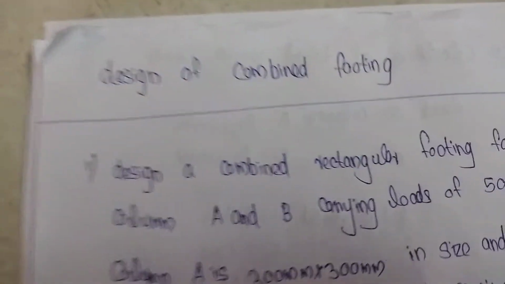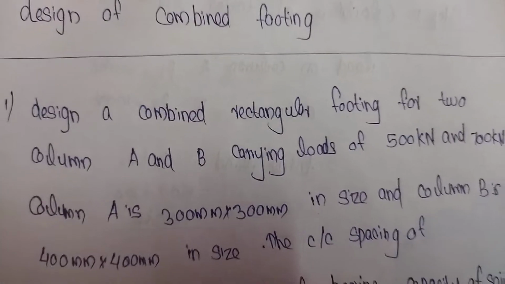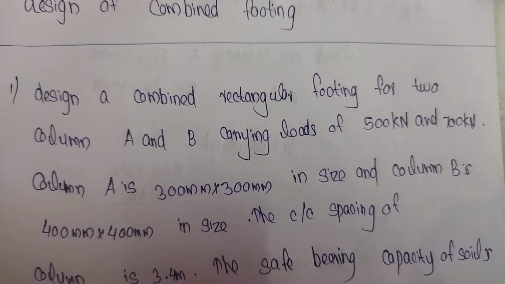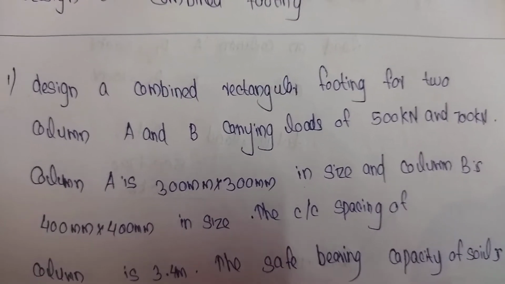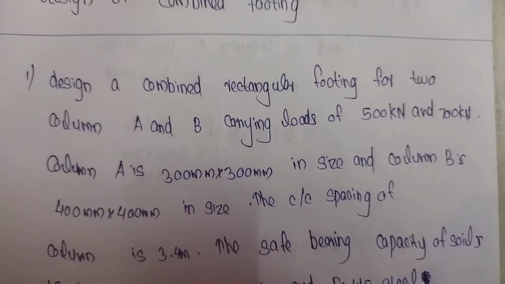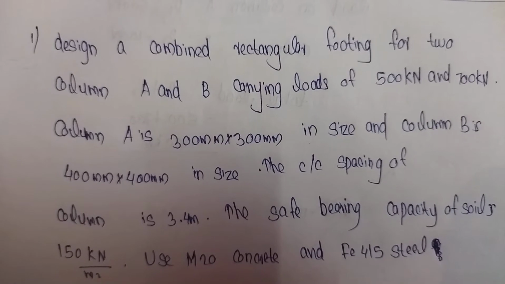So, design of combined footing. First question: design a combined rectangular footing for two columns A and B carrying loads of 500 kilonewton and 700 kilonewton.